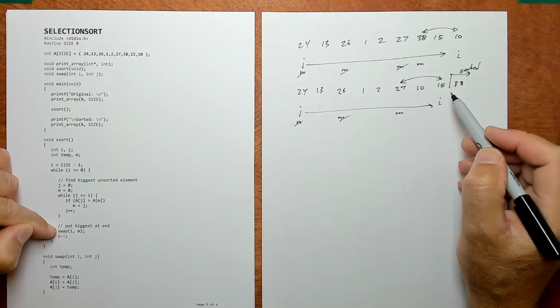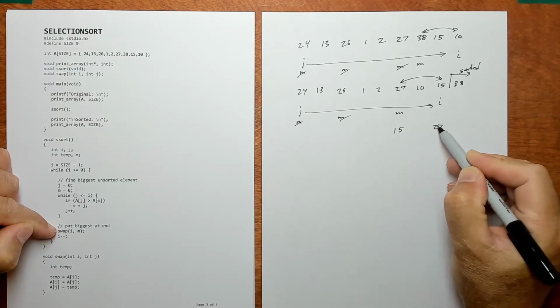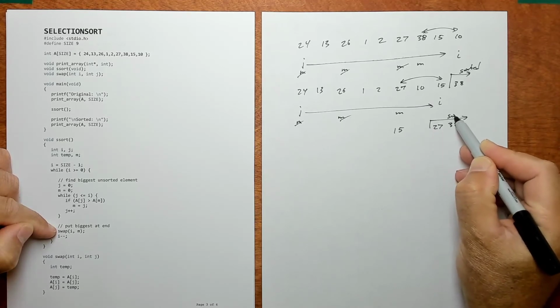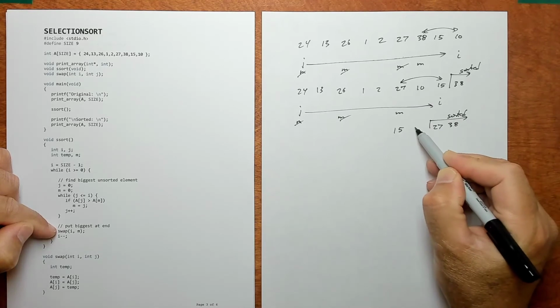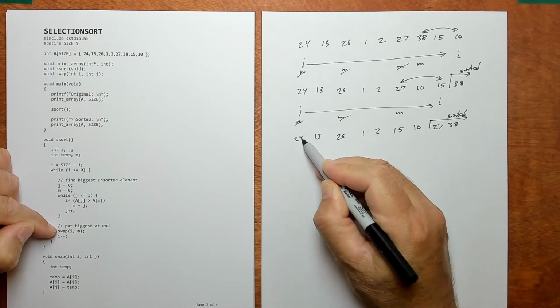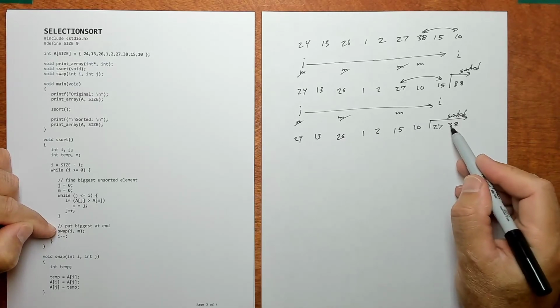Okay, we swap i and m. So the 15 and the 27 get swapped. You could think of this as the sorted part of the list now. 10 stays there, the 2, the 1, the 26, the 13, the 24. So the sorted list is sort of growing over on this side.